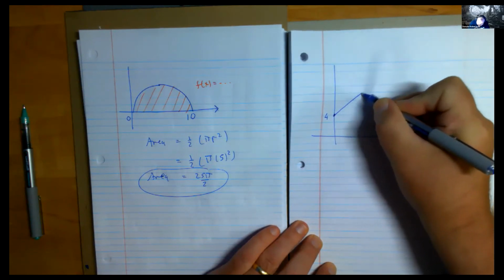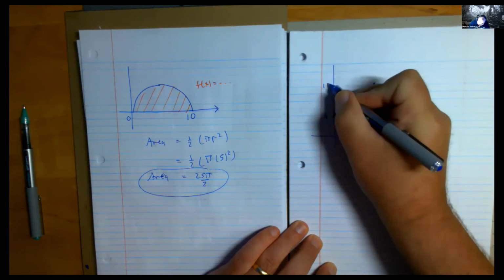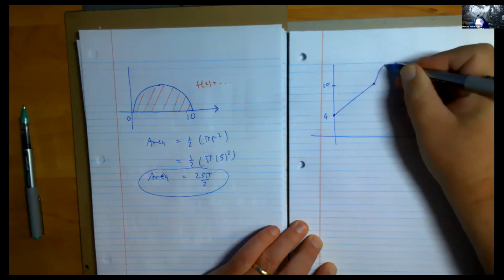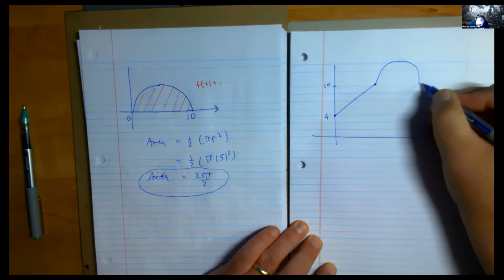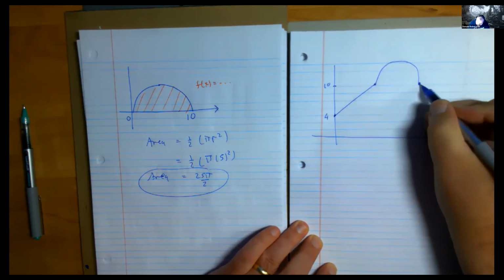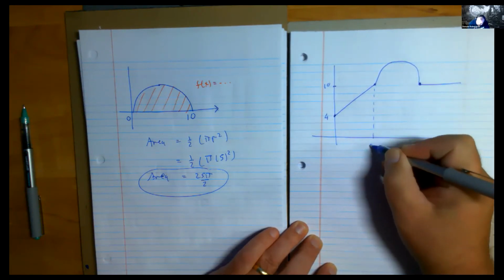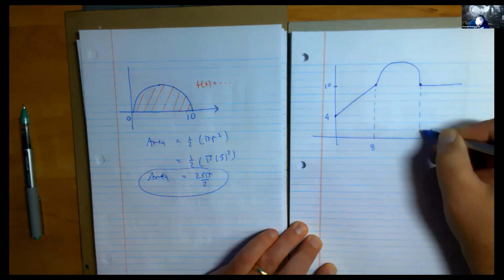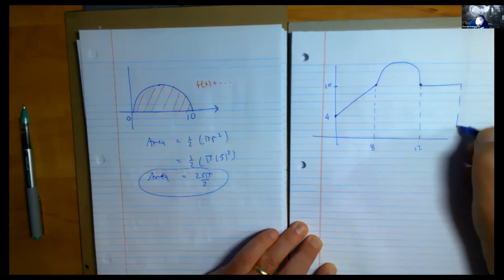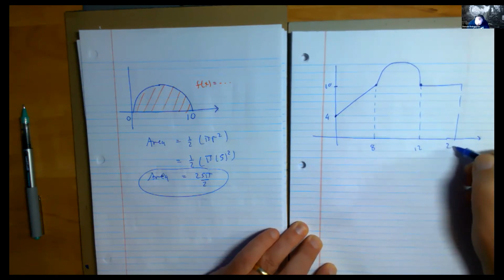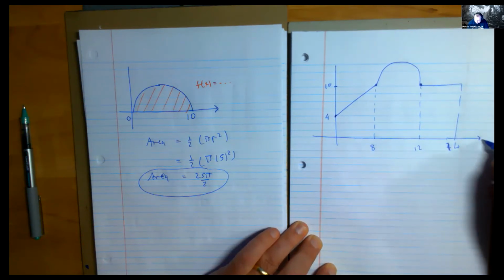That goes to 4. That goes to 10. That goes to there. And then that goes to there. And I'll put in some other numbers because I'll need them. 8, 12, 14. There.